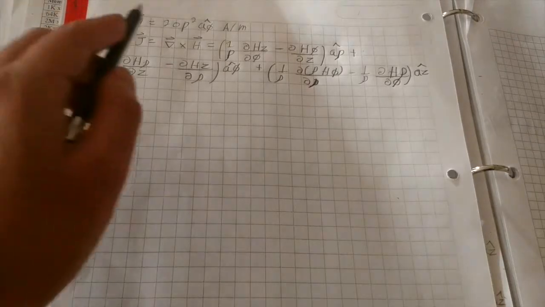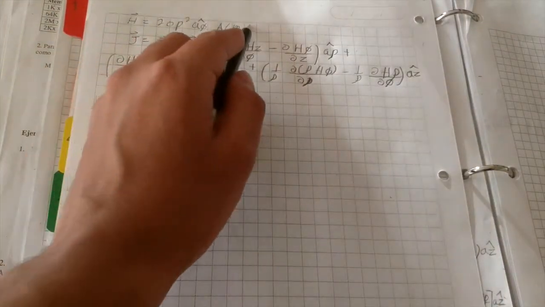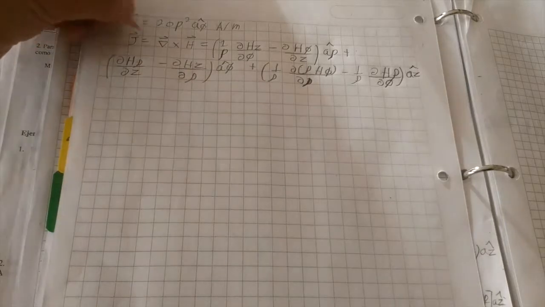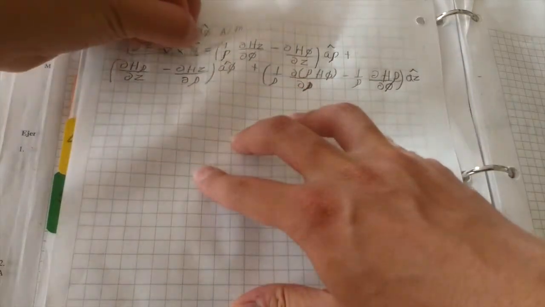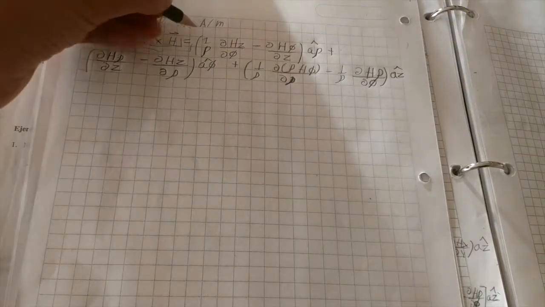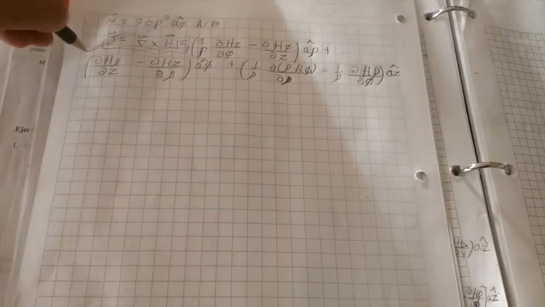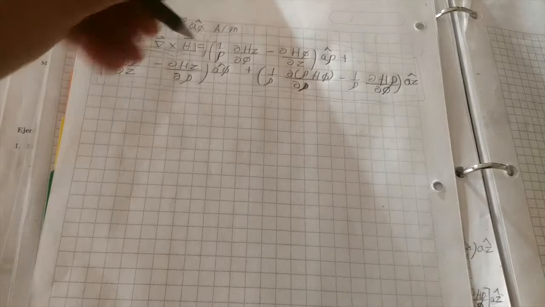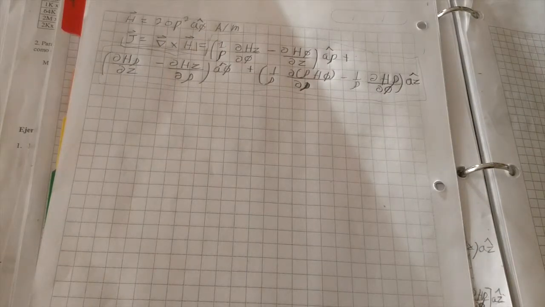So the problem gives us this equation, that is the magnetic field. And what we have to find is the current density. The formula for the current density is this, and it's equivalent to this big equation. Next, what we have to do is substitute the values.